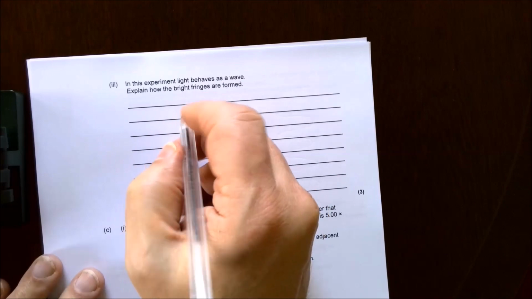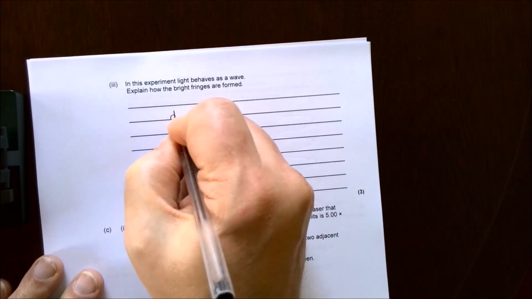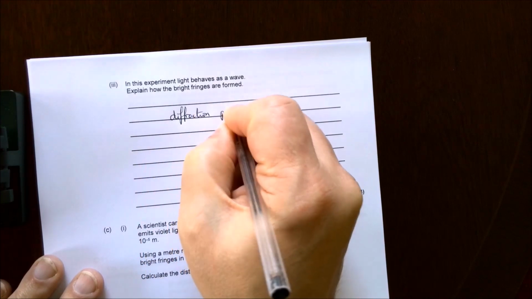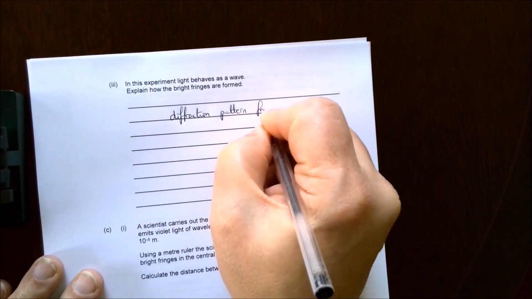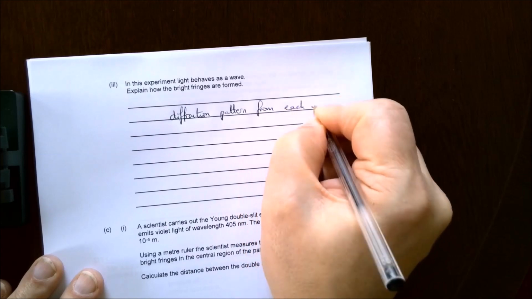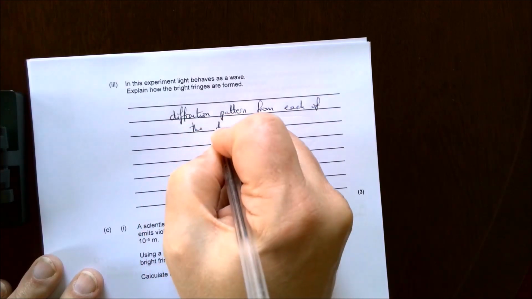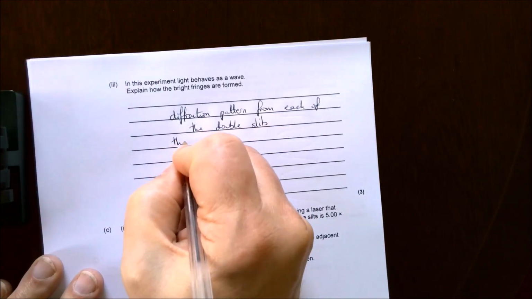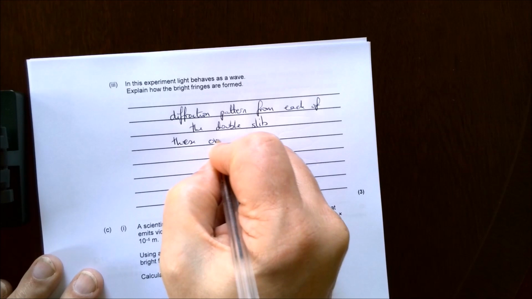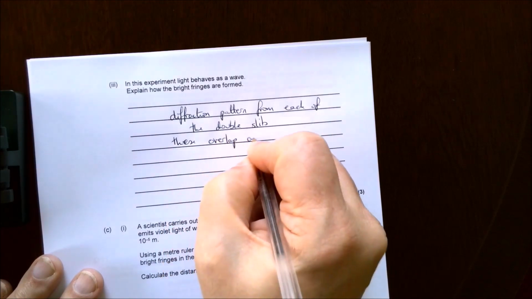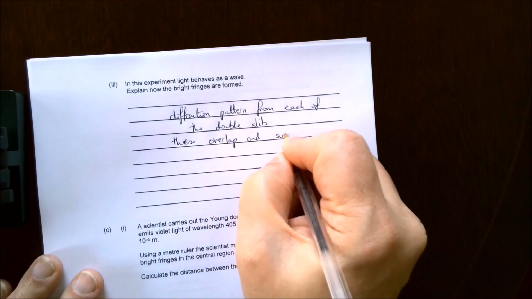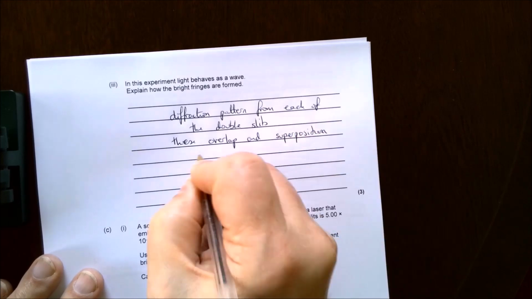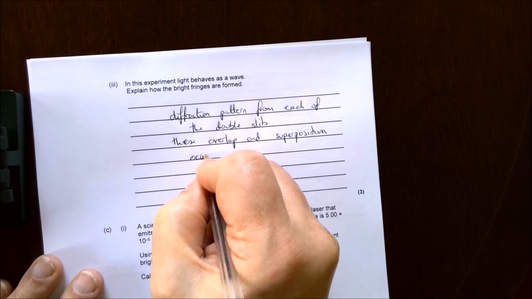So the key thing here is that there is a diffraction pattern from each of the double slits, these overlap and superposition occurs.